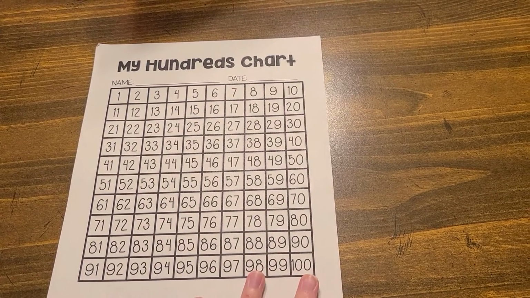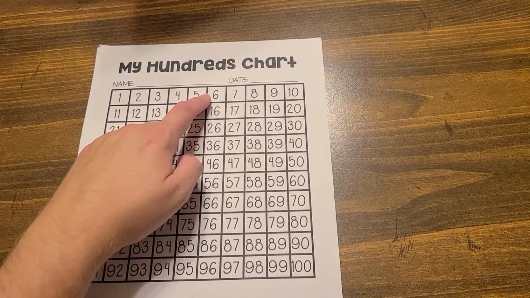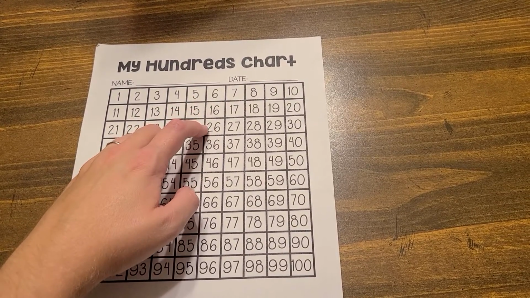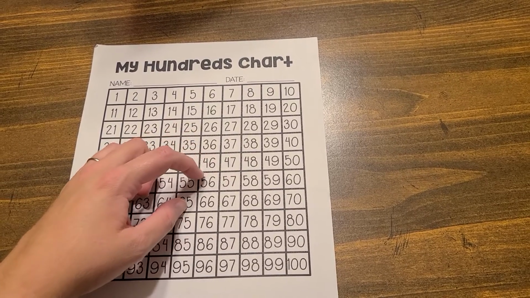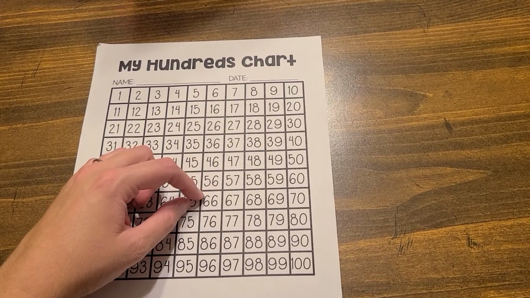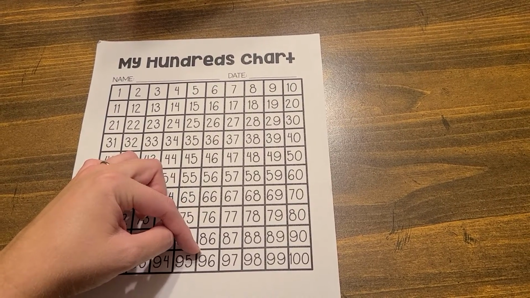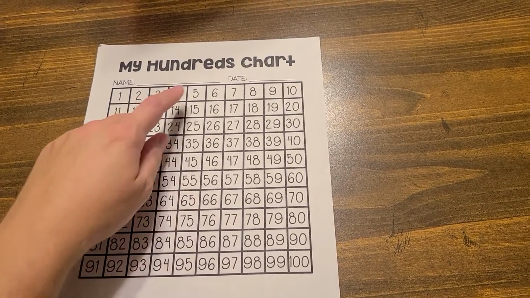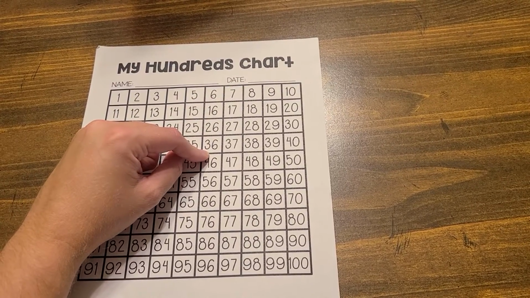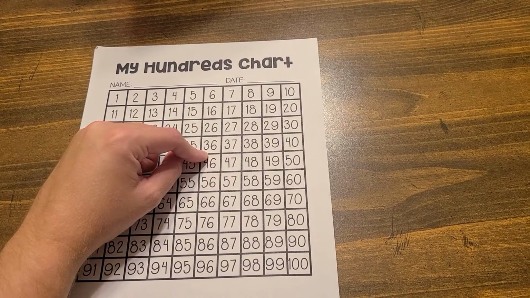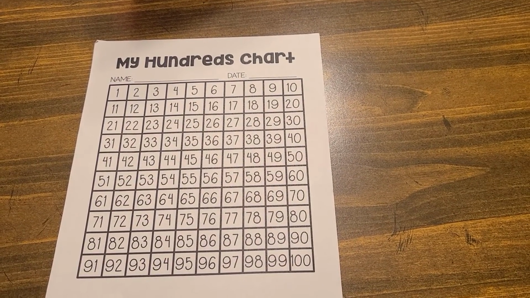Let's see if this works with the other numbers. What if I wanted to start at 6? 16, 26, 36, 46, 56, 66, 76, 86, 96. So this time my ones place stayed the same and there was a 6 in the ones place every time, and my tens place was what changed.